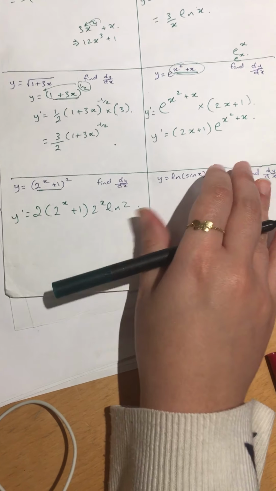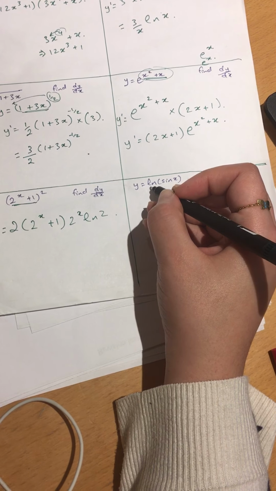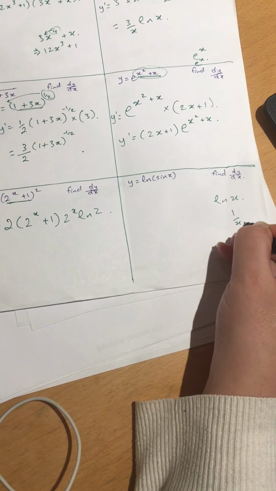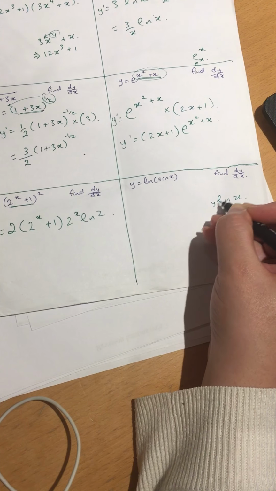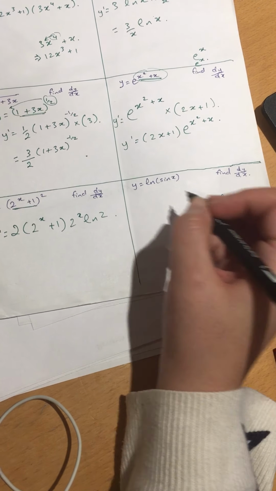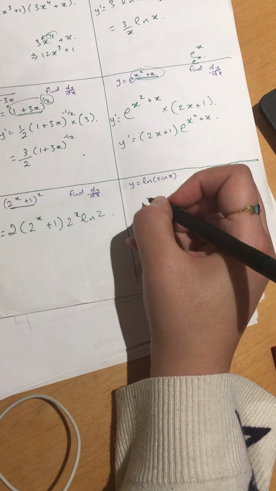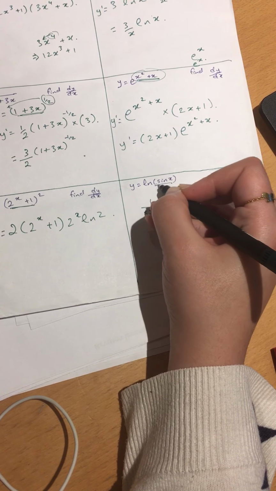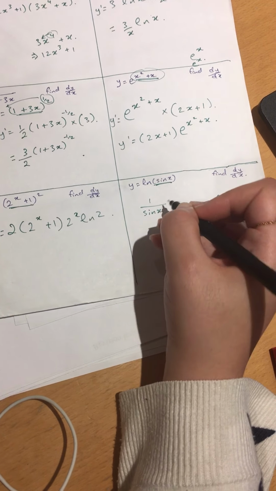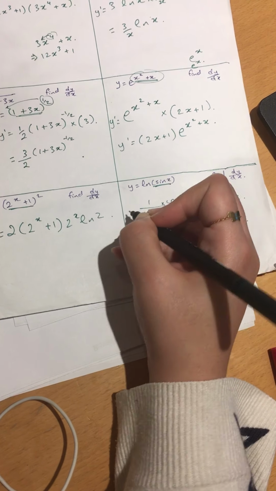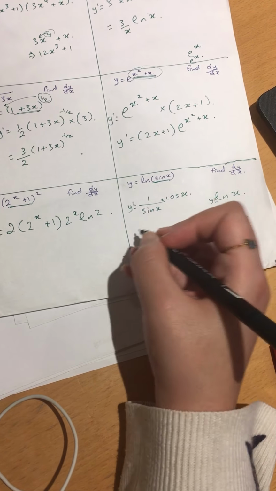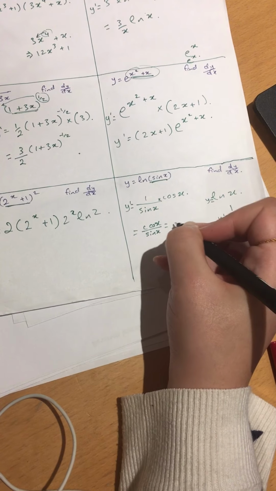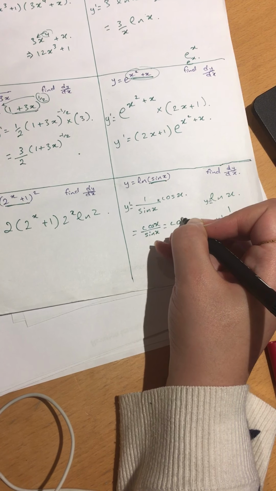Last one, same concept. I want to differentiate, if I had ln x and I told you to differentiate this, you would write 1 over x. So let's just say y is equal to ln x, y dash will be 1 over x. So here, imagine this sine x is just x. So you're going to get 1 over sine x. Now you have to differentiate what's inside the bracket. Differentiating sine x gives you cos x. So your answer is this, which is cos x over sine x, which is cot x.